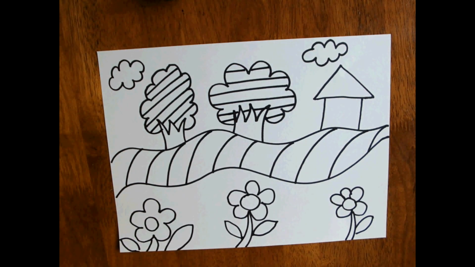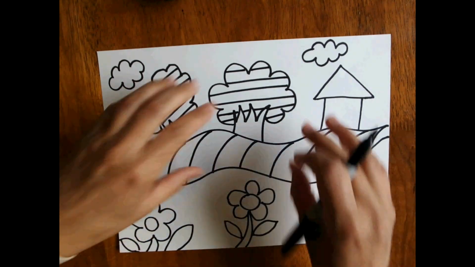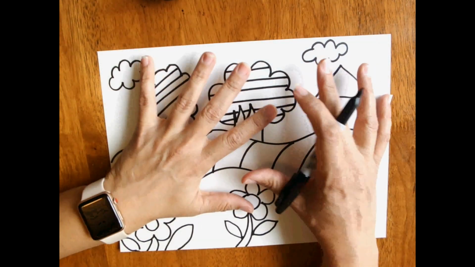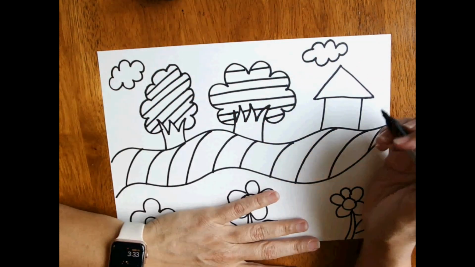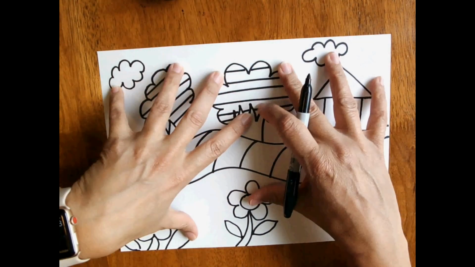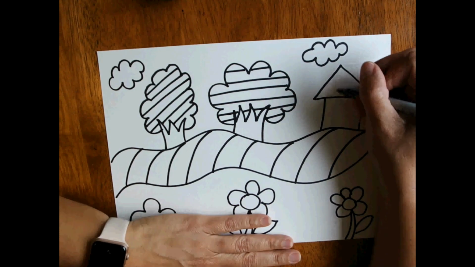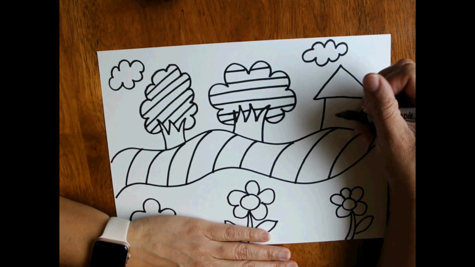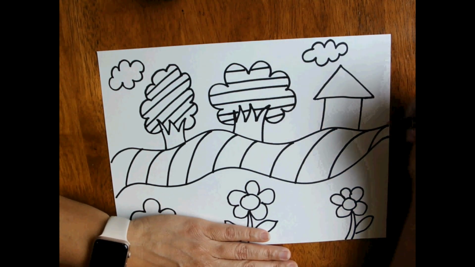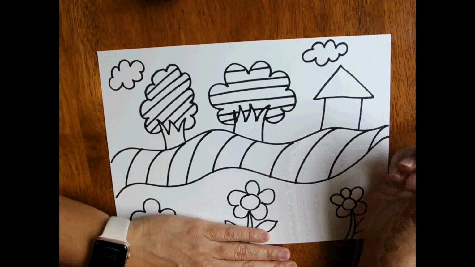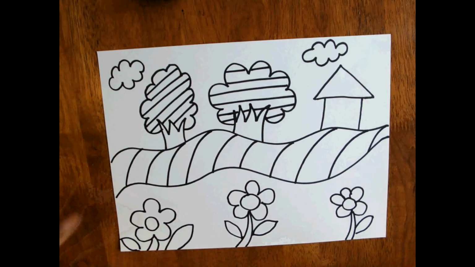Now in my sky, I'm actually going to do some dots, but I want to make them with my markers. I'm going to use markers. So in my house, we can design our house differently too if we want. But we're going to get started coloring so you guys can see how everything is going to look.